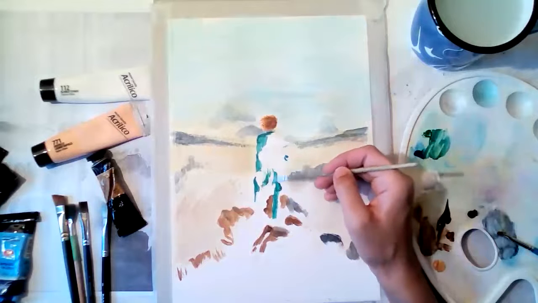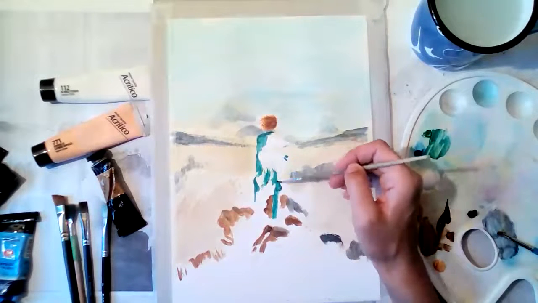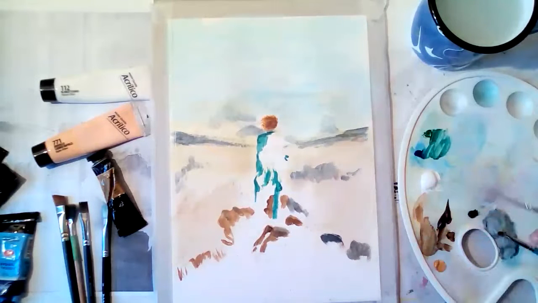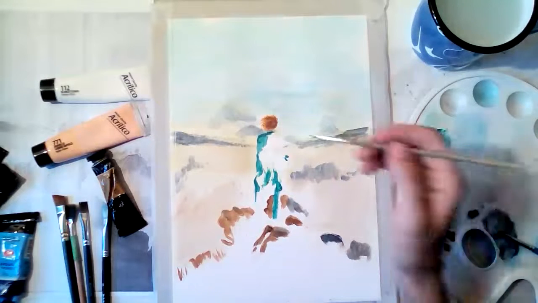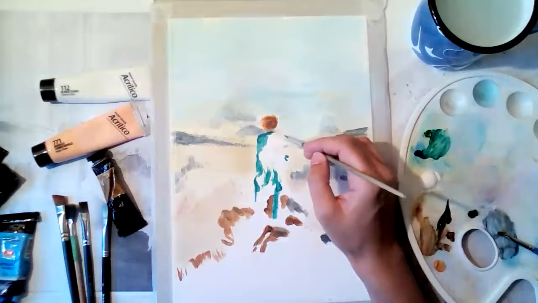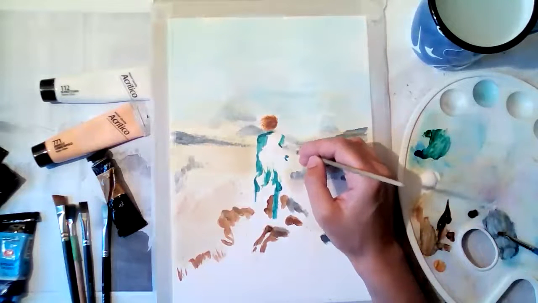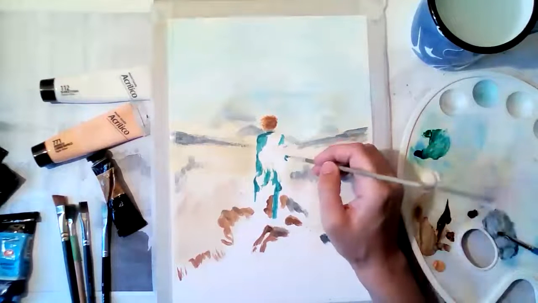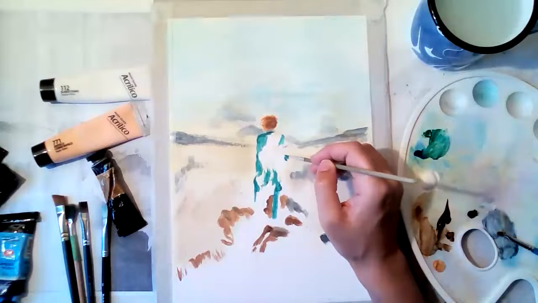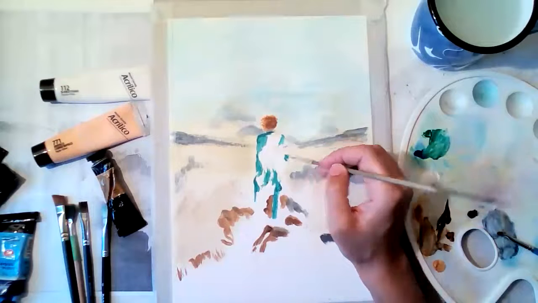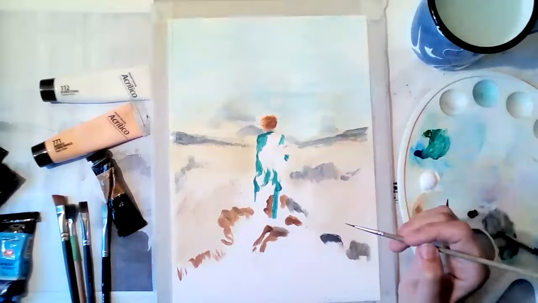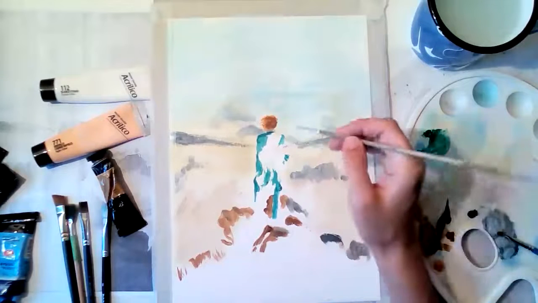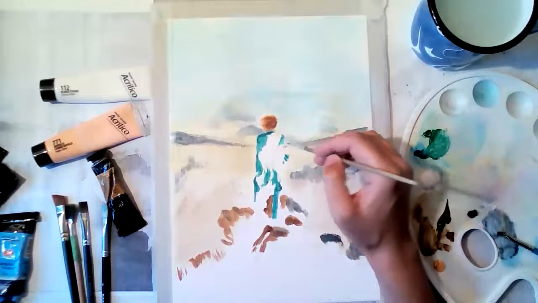You can also make some greenish strokes inside the jacket. And then of course, those little strokes of green inside the other arm are also important. This accent is, I'd say, important.